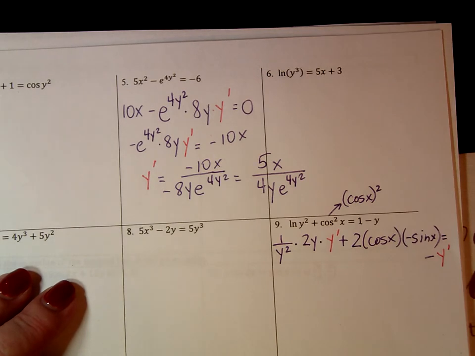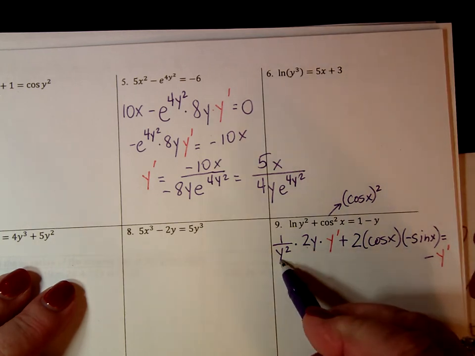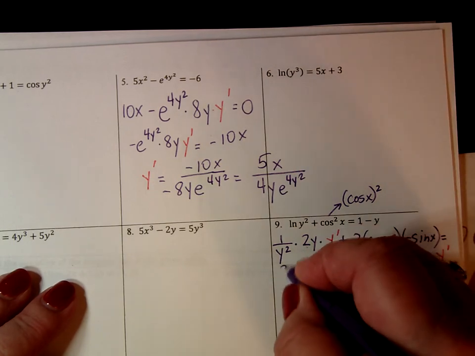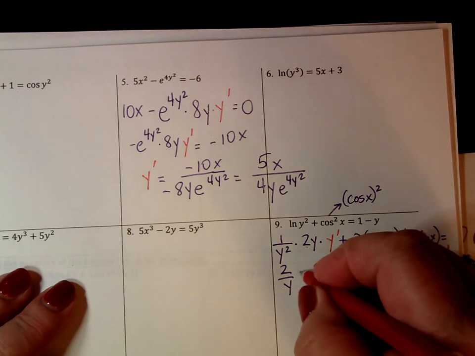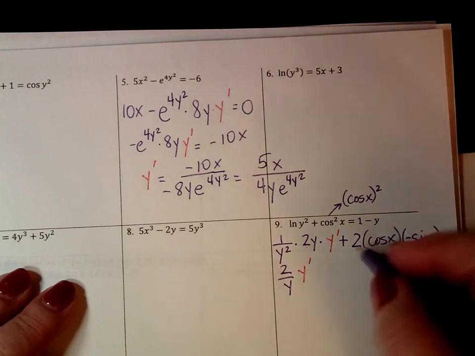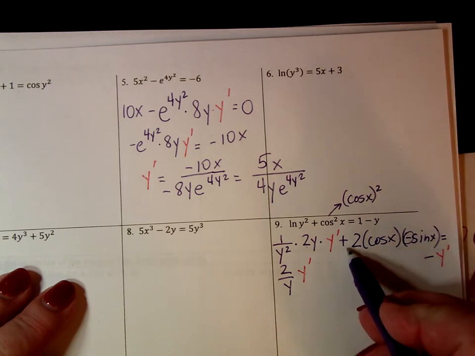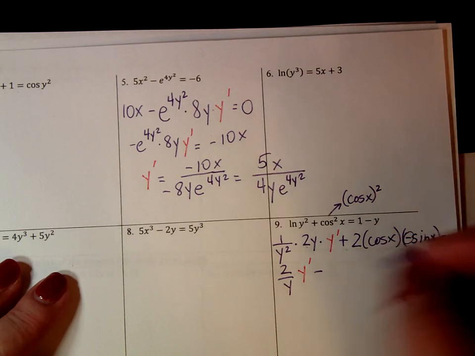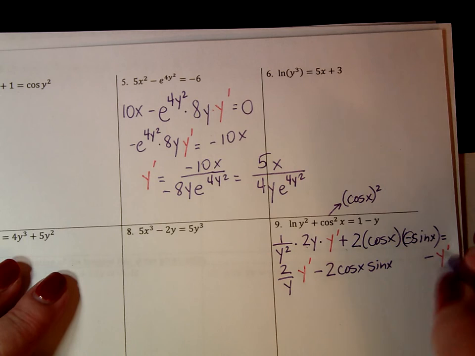Let's see if we can make this any better. All right, I'm going to clean it up before I start moving things around. This would be 2y over y squared. So I've got a 2 on top. The y over y squared gives me a y on the bottom times y prime. This one, this is a positive. This is the negative. It's not a subtraction sign. So positive times negative makes this negative 2. It's a cosine of x and a sine of x, whatever order you want, equals a negative y prime.